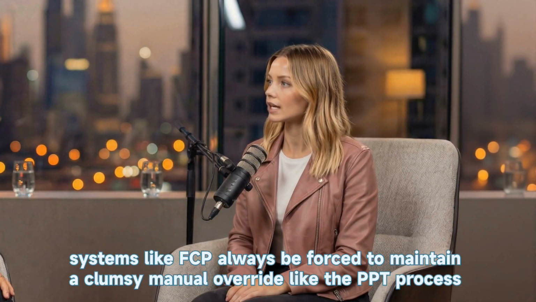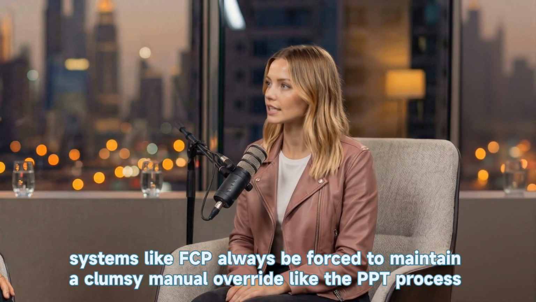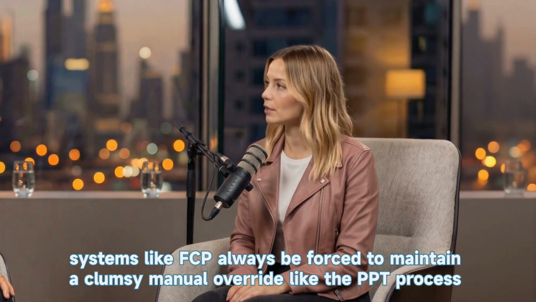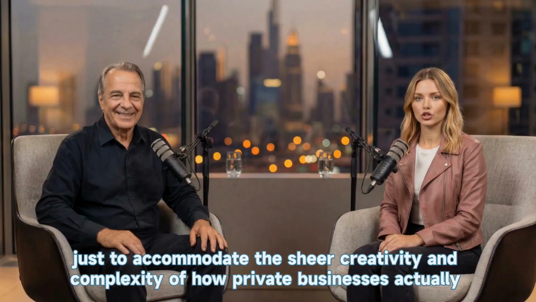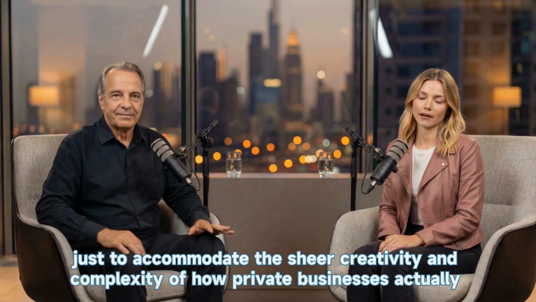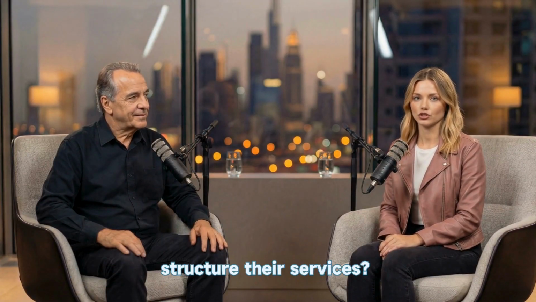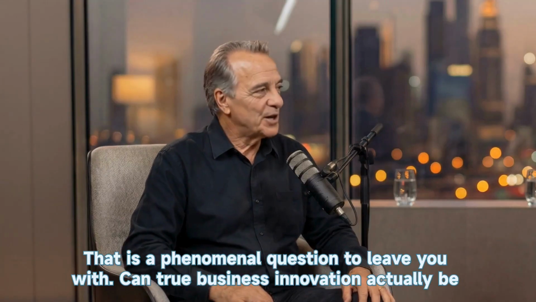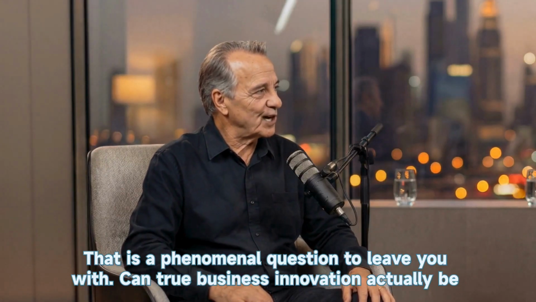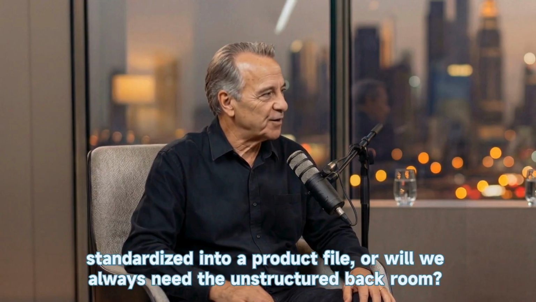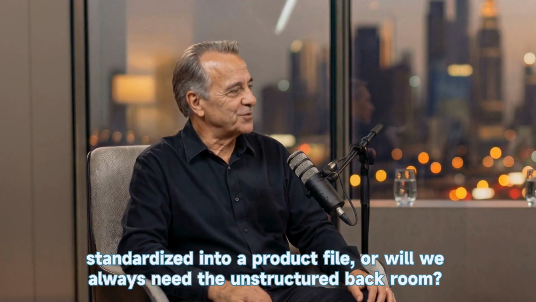Or will systems like FCP always be forced to maintain a clumsy manual override like the PPT process just to accommodate the sheer creativity and complexity of how private businesses actually structure their services? That is a phenomenal question to leave you with. Can true business innovation actually be standardized into a product file, or will we always need the unstructured back room?